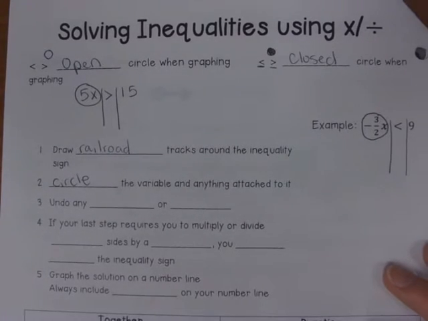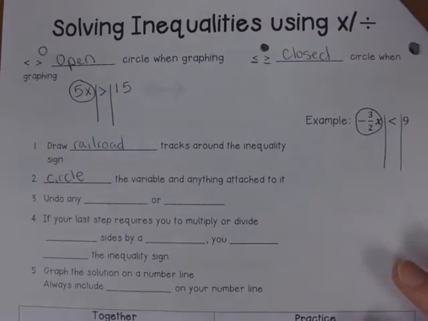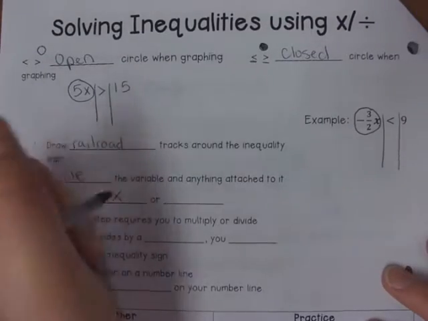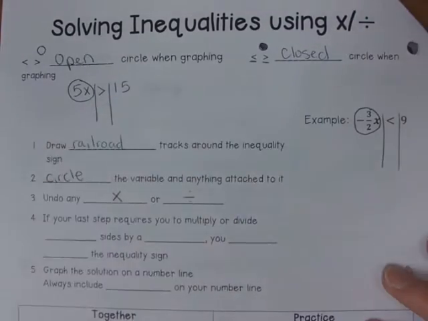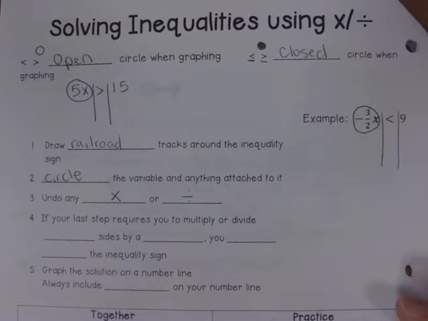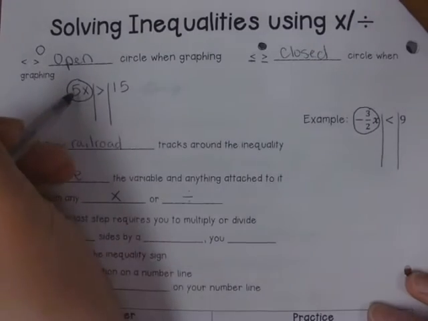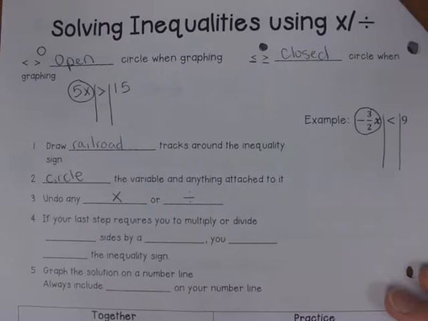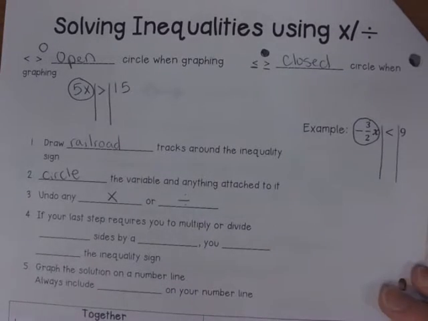Step 3 is to undo any multiplication or division. Okay, so this is being multiplied. If you guys cannot remember what operation is taking place, I have my little cheat sheets. They're red and they're on the counter.